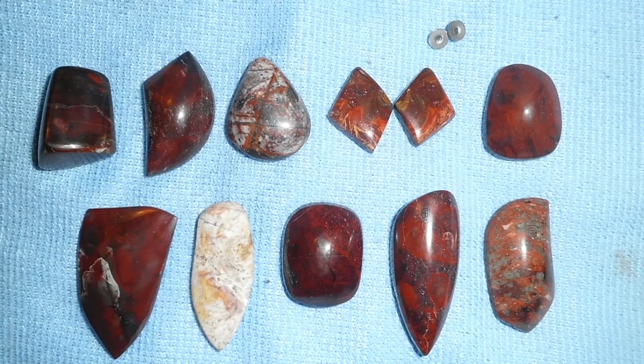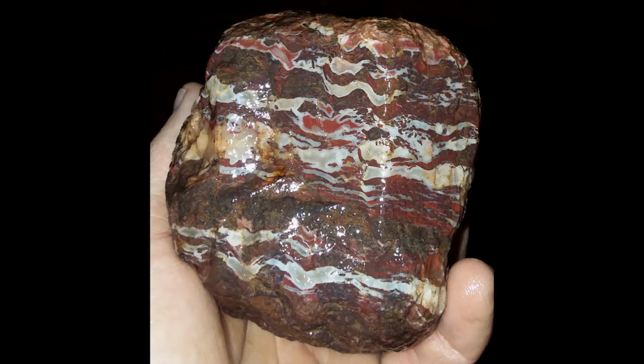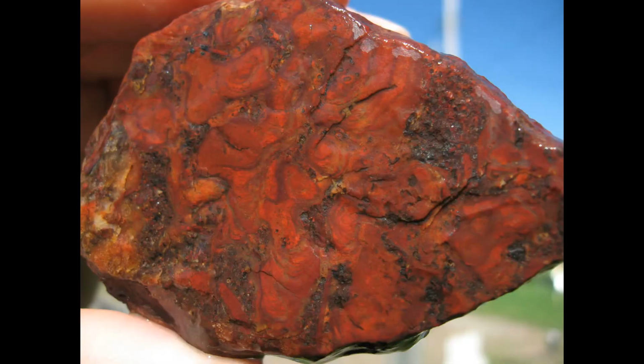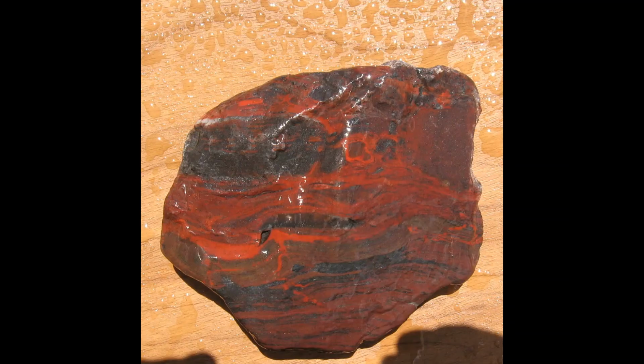Here you can see different cabs and a pair of earrings that I worked. Here's a pan of fresh finds from one picking I did on a trail. You can see on this trail I found this stone, and there it is after it's all cleaned up. So places you want to hunt are like trails, anywhere there's glacial till, really. Landscape rocks, anywhere you can find rock.